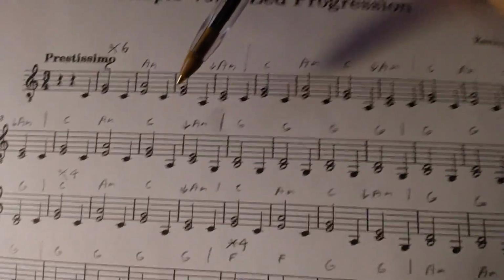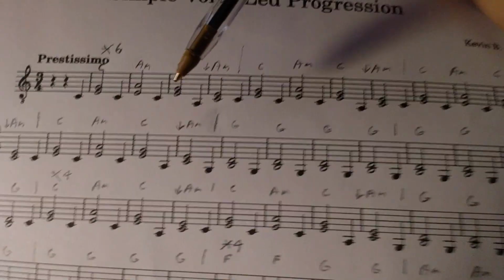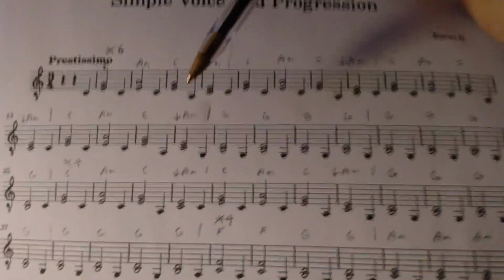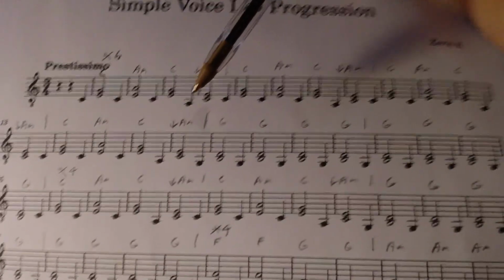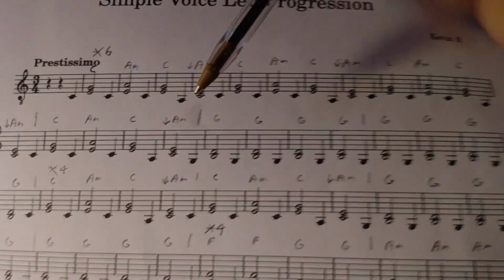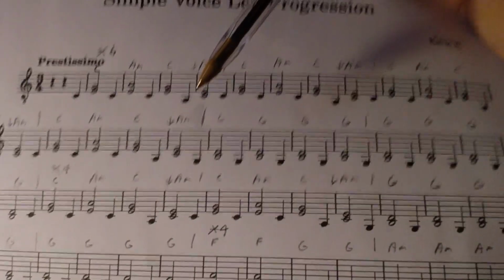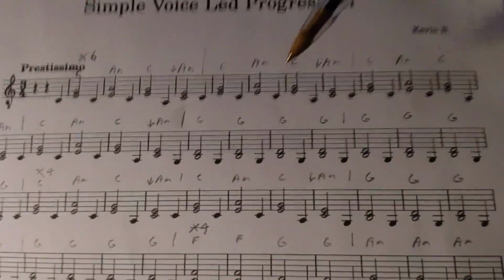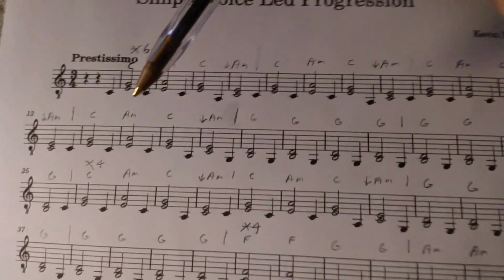And then we go back to C by lowering the A to a G. And then we go to an A minor, but this time it's low A minor with the low A. And that theme repeats itself 4 times.